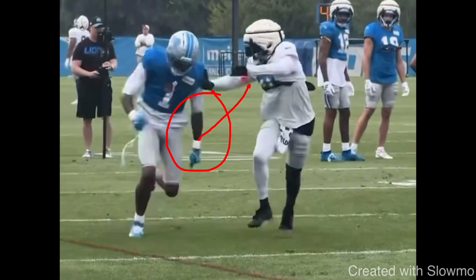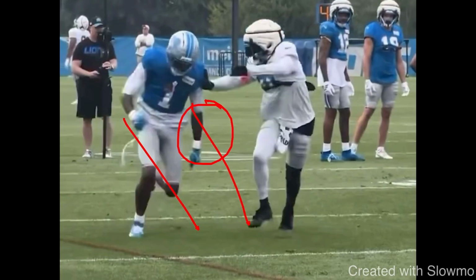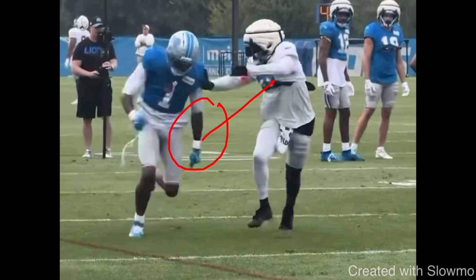We want to wait until the last possible second, because think about it from a DB perspective. If you've got a receiver running with you downfield and his inside hand isn't pumping his arms and he's not running fast and he puts that hand on the back of our shoulder, the back of our elbow, we're automatically thinking he's going to try to throw by, and the DB's going to slow down. He is not going to have his hips open. He's not going to believe that it is a fade route, because that's what you have to sell on every single route. You have to make this DB believe that we're trying to ultimately run past him, run deep, and run downfield. So watch what he does at the last second.